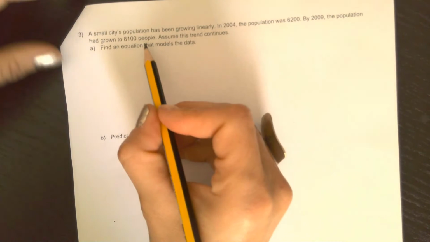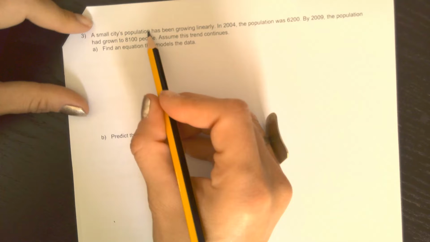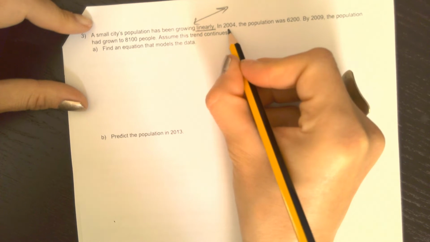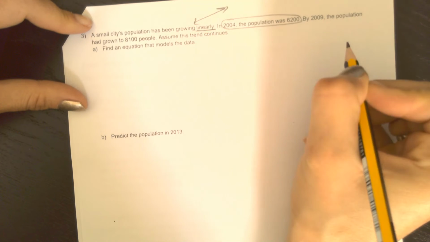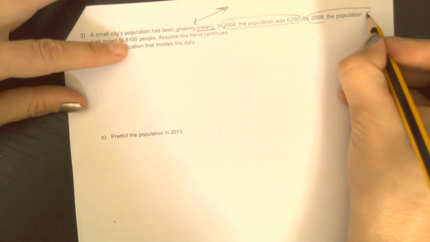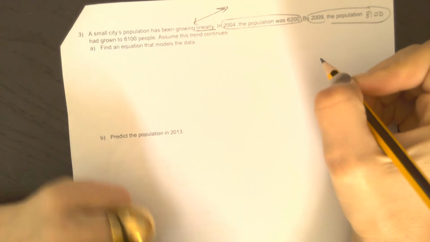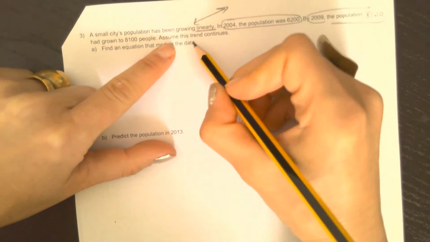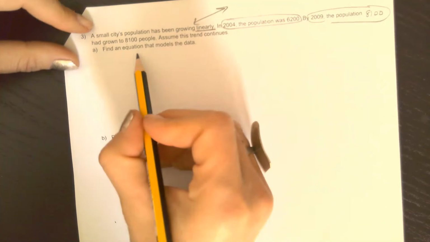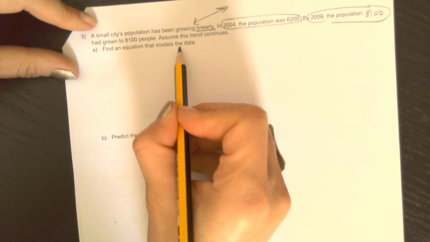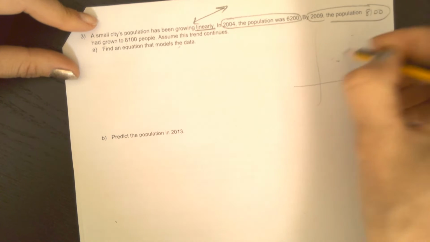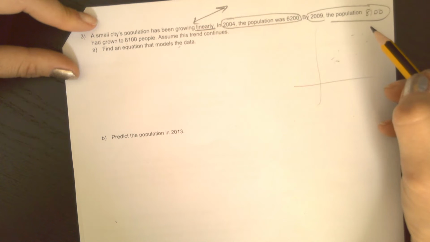Okay, there's a small city and its population has been growing linearly, in a straight line. In 2004, the population was 6,200. By 2009, there were 8,100 people in the small town. Assume this trend continues. So assume they just keep having babies at the same rate. Find an equation that models the data. Well, I don't have a graph with lots of points. I just have 2 points.